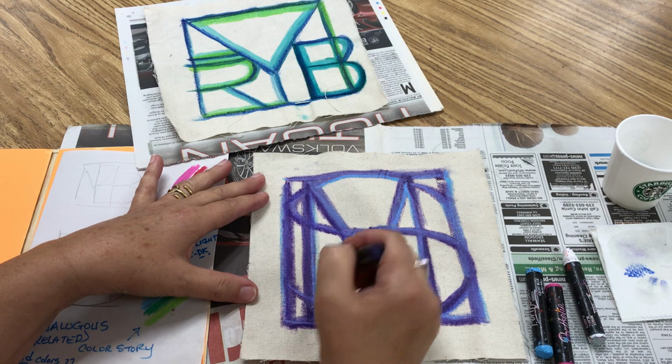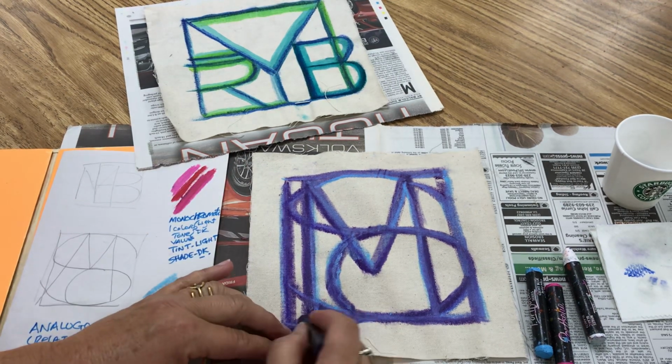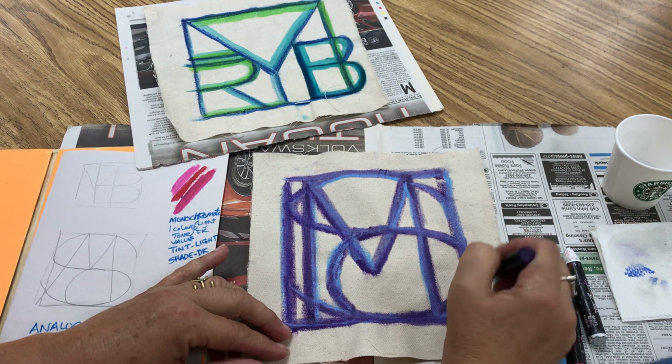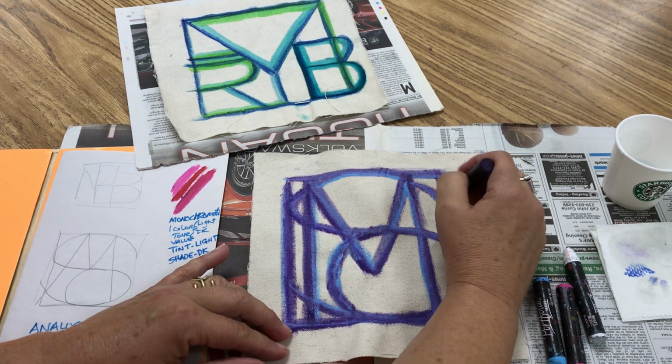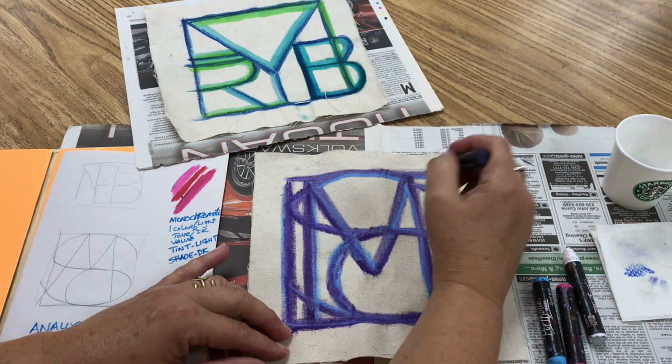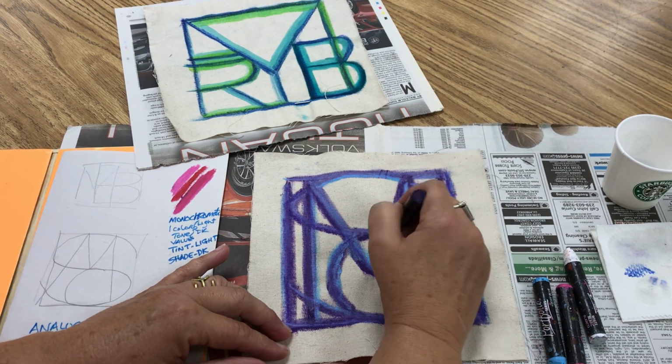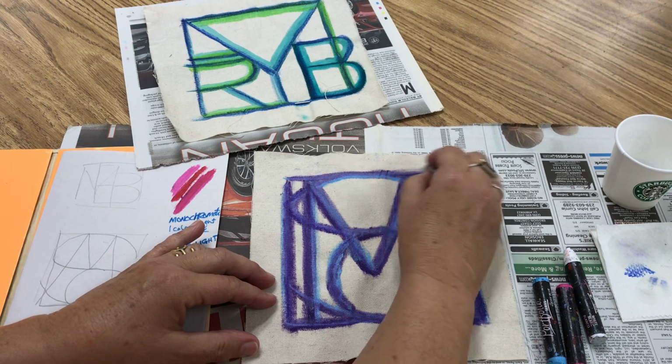And I feel like I probably will go back over that with a brush. I could go grab a black, but everybody needs to be super careful if you are working with black, because the power of the dark side can overcome what you're doing pretty quickly.